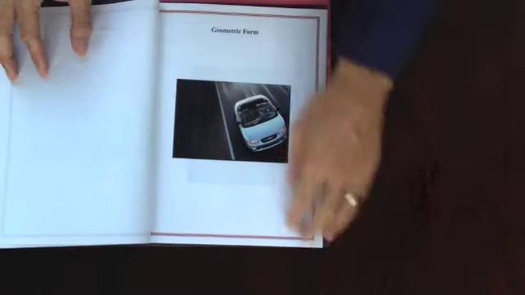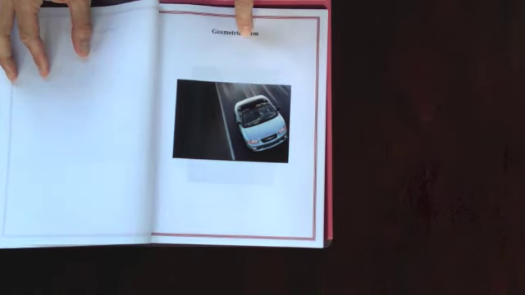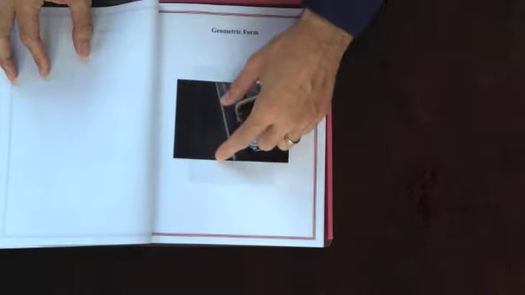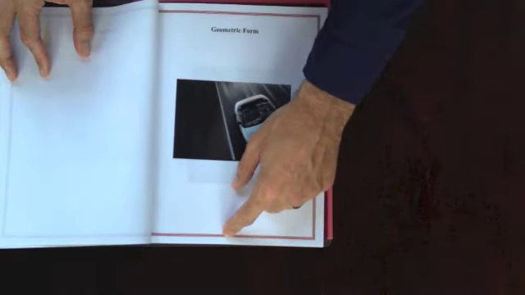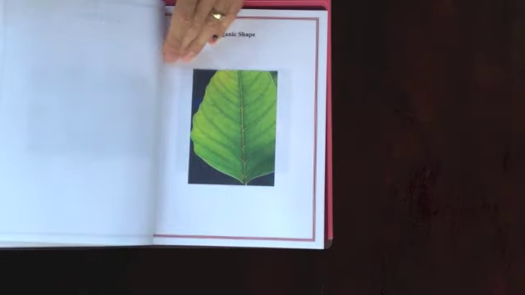This person did an excellent job. They have pretty good weighting in between the bottom of the title and the top of their image, and on the bottom of their image and the bottom of that border. Try to center it the best that you can. And let's see one final one.